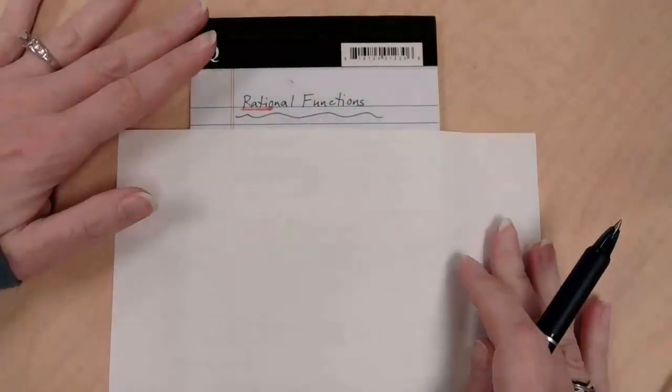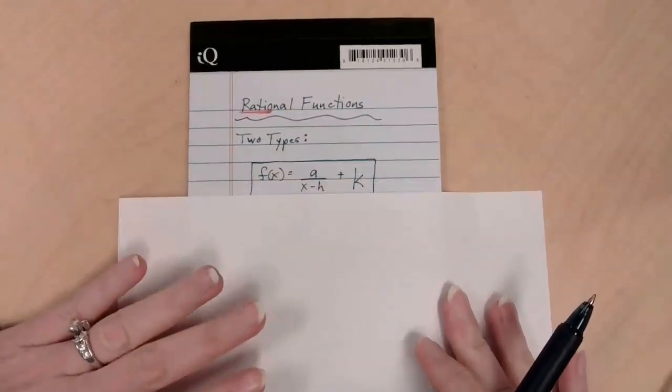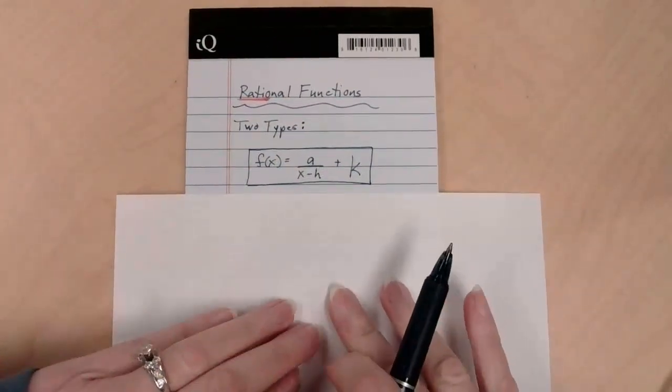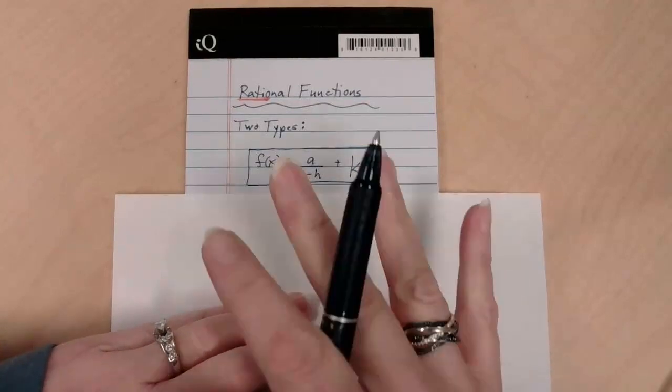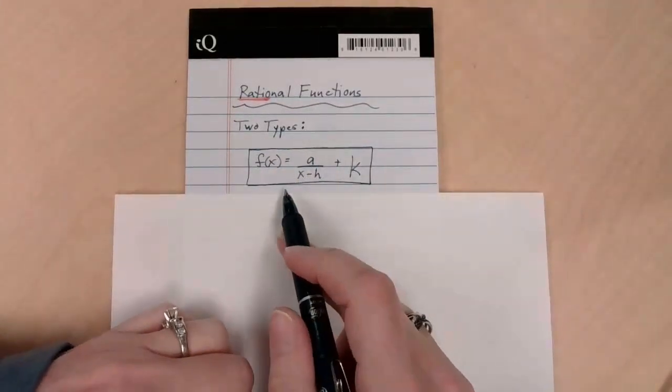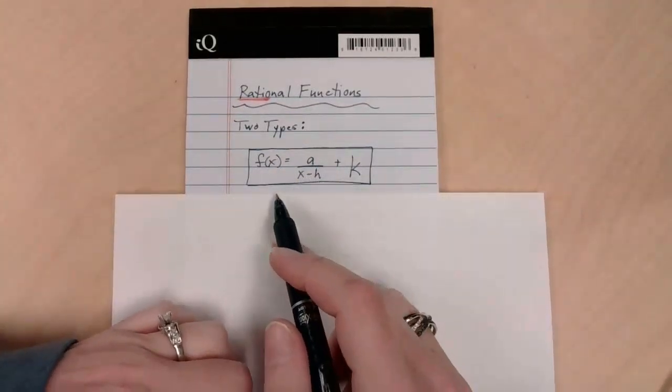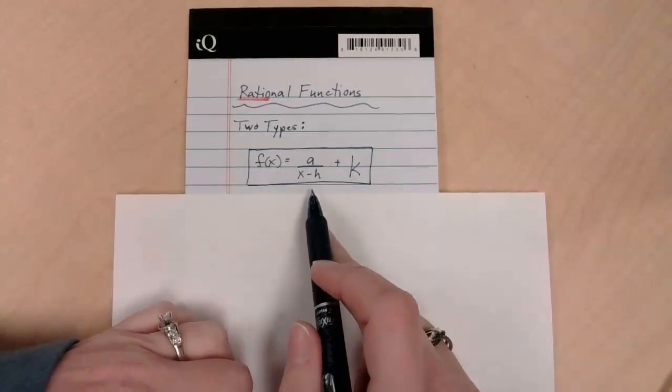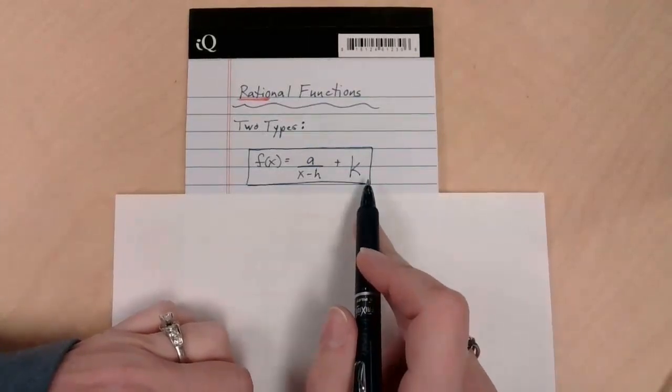We are going to focus on two types today, and this is going to be our first type. Two types of rational functions, two structures basically, and this is going to be what I consider to be the easier of the two. f of x is equal to a over x minus h plus k.